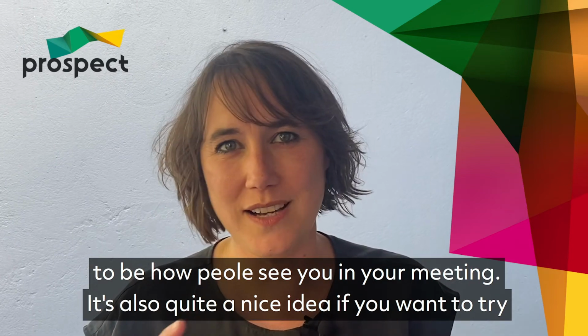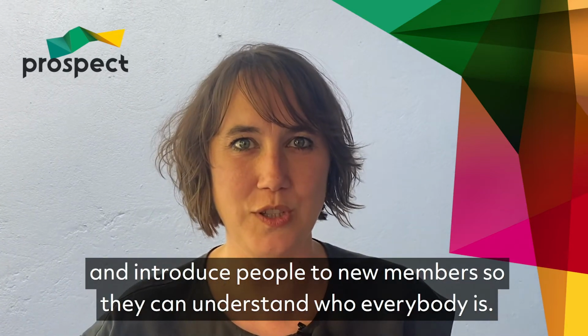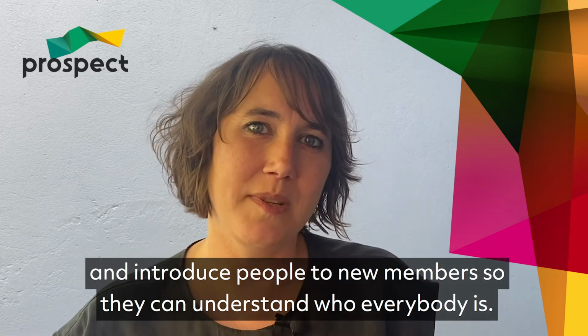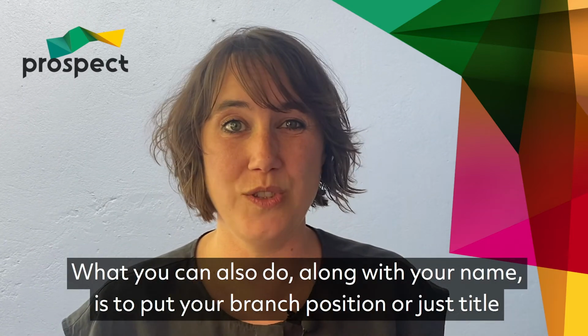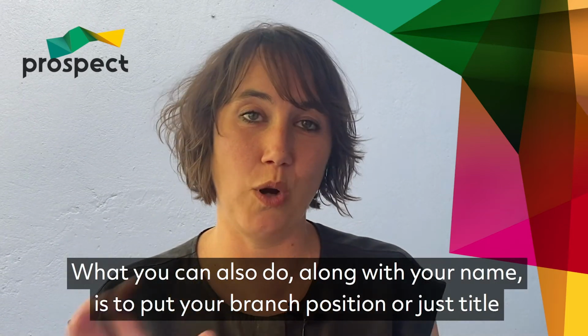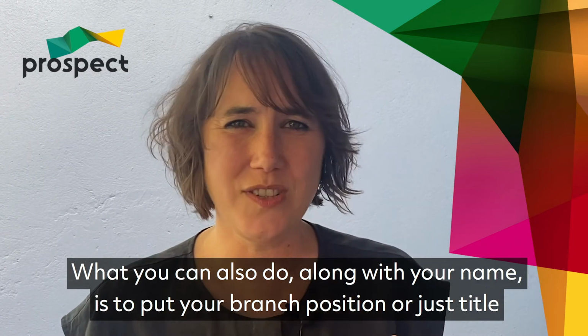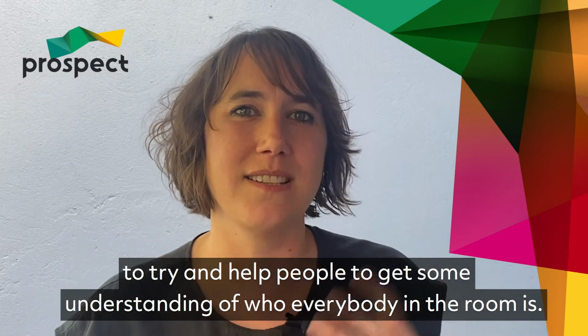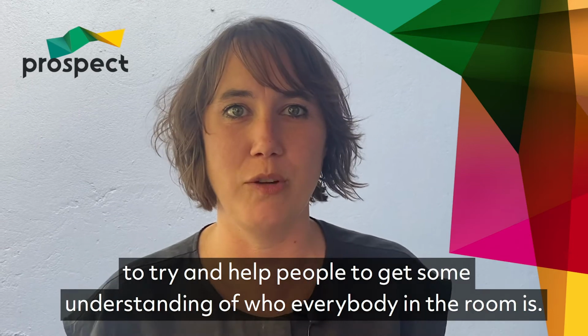It's also quite a nice idea if you want to try and introduce people to new members, so that new members can understand who everybody is. So what you can also do along with your name is to put your branch position or just title to try and help people to get some understanding of who everybody in the room is.